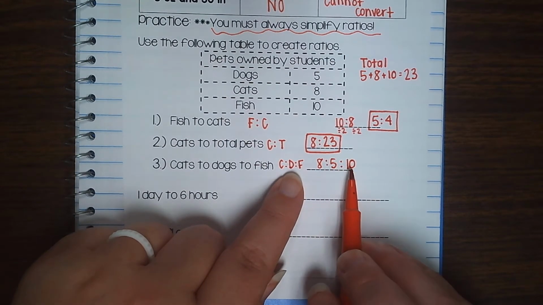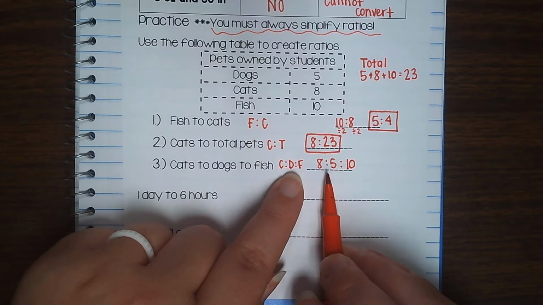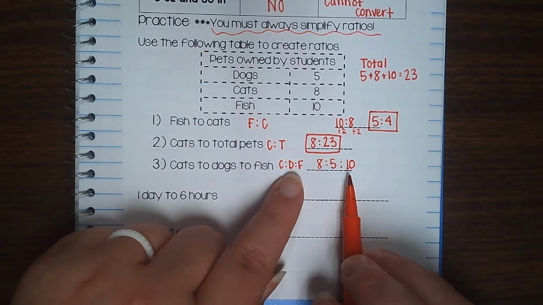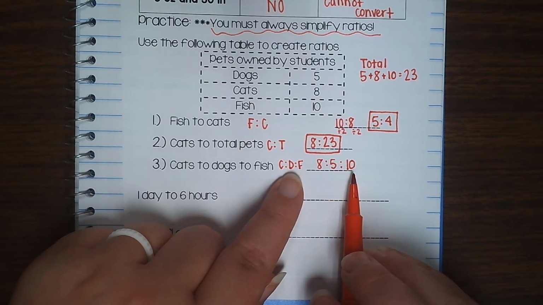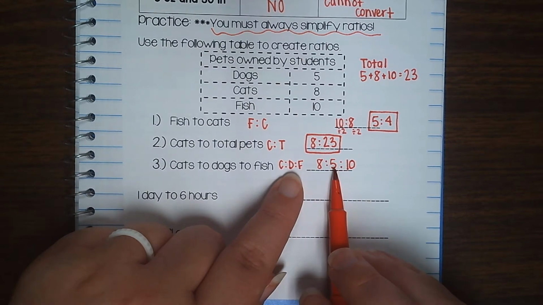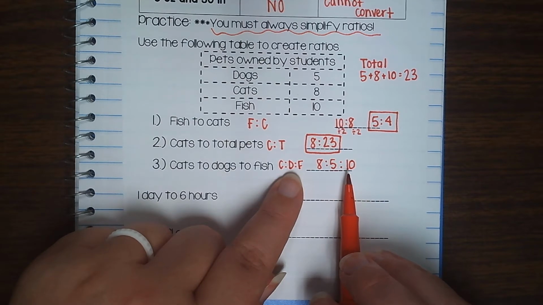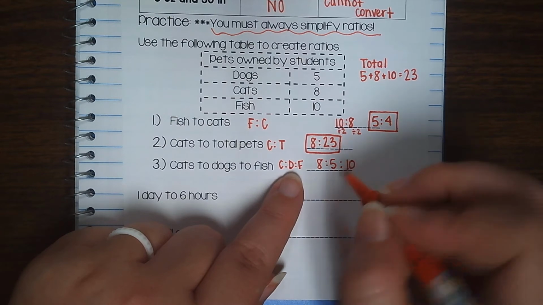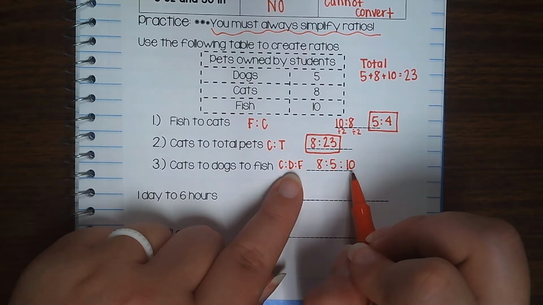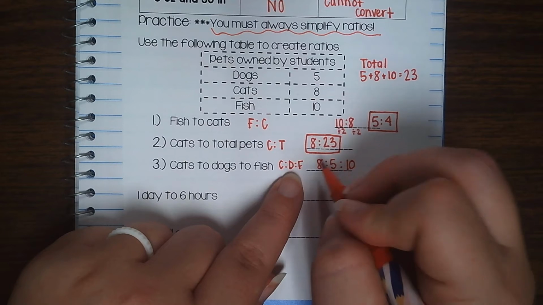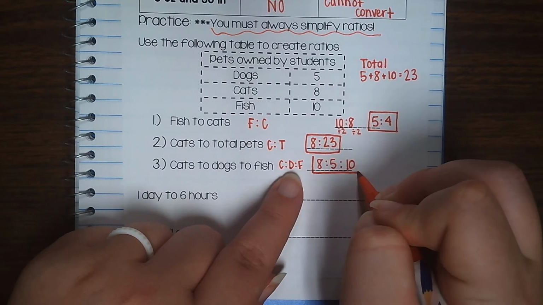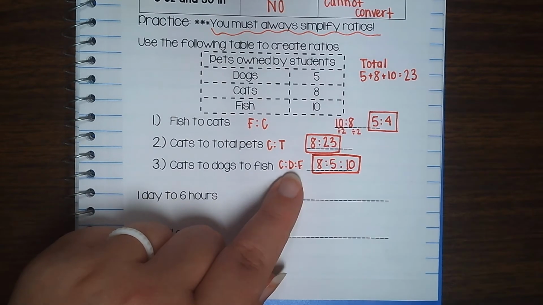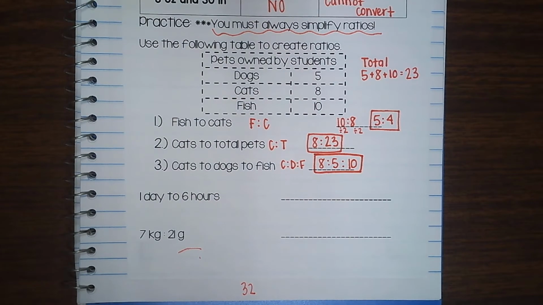Now I know 5 and 10 have common factors, and I know that 8 and 10 have common factors. However, all three of our numbers must have a common factor if we're going to simplify our ratio. And 8, 5, and 10 do not have a common factor. So we're going to box that in because it is our final answer.